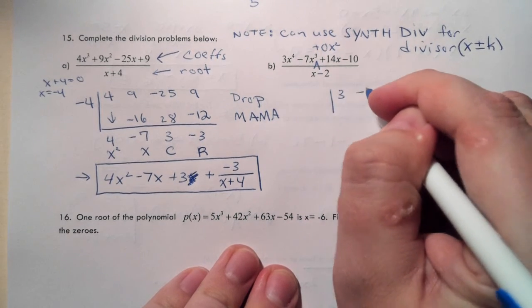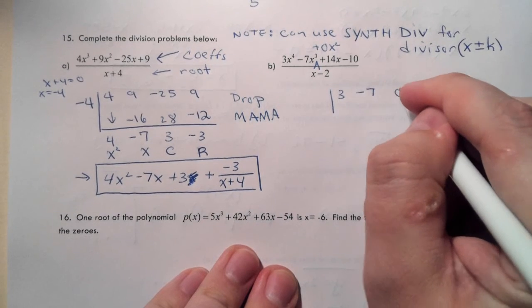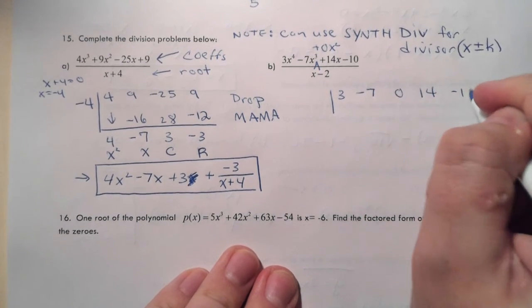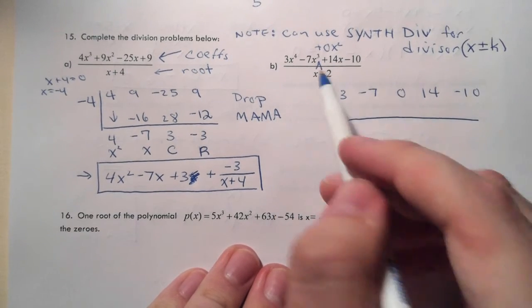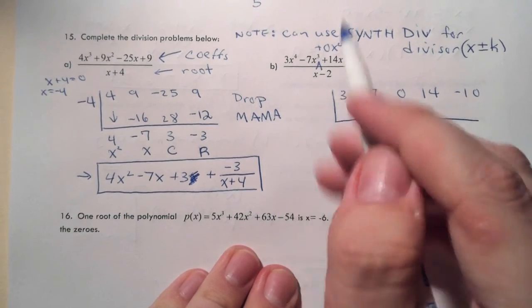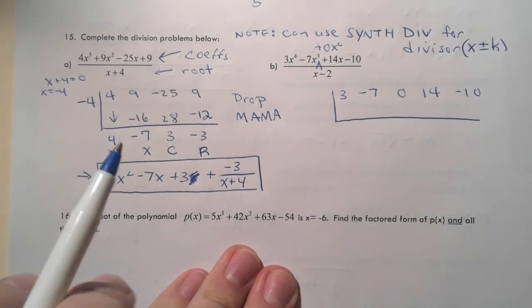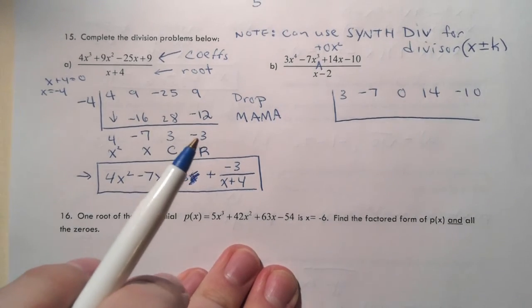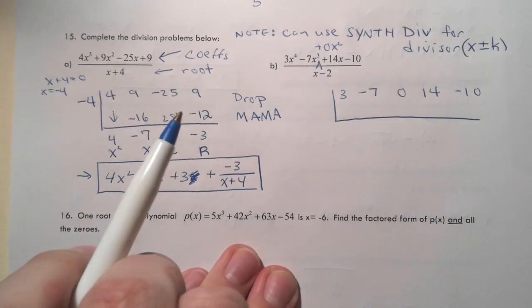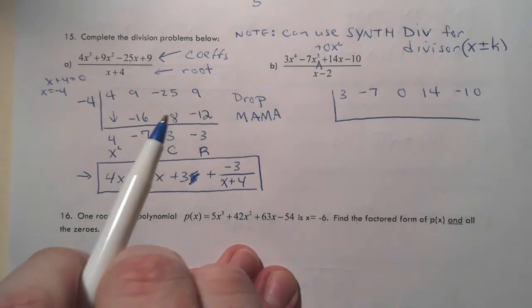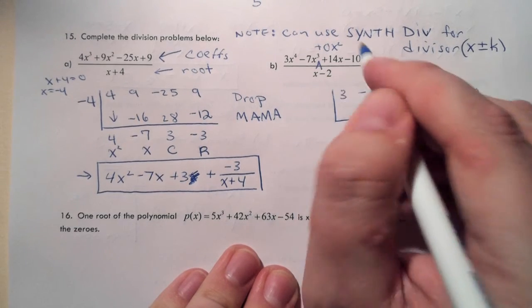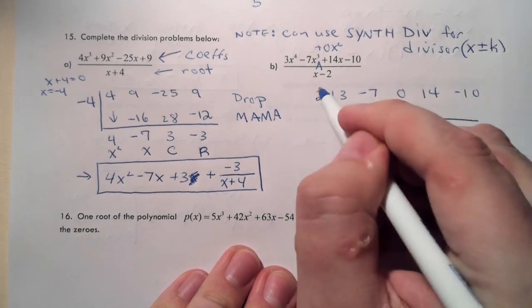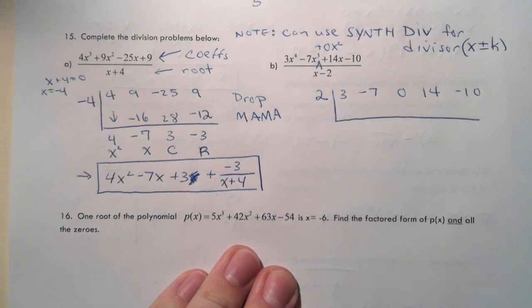So I will have 3, negative 7, 0, 14, and negative 10. And it needs to hold the place of whatever term is missing. So here I went from x cubed to x squared was missing. If I had something where I went from x to the 4th down to x squared, x cubed would be missing. We can even have problems where you need multiple zeros. For x minus 2, x minus 2 equals 0 when x equals 2. Remember, I'm using the root of my divisor.